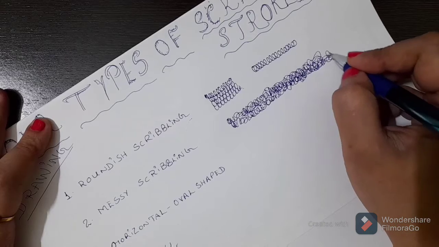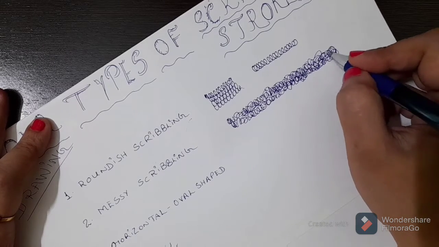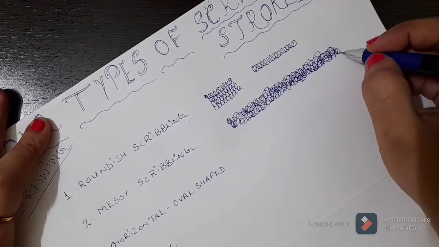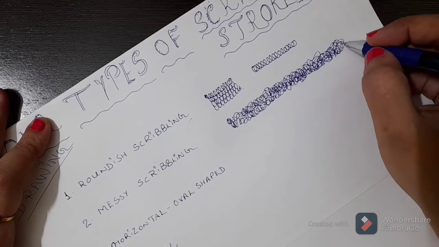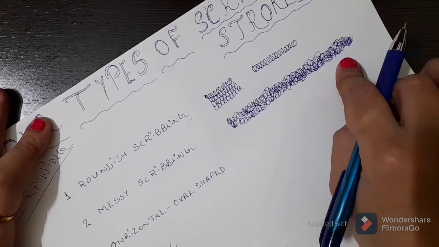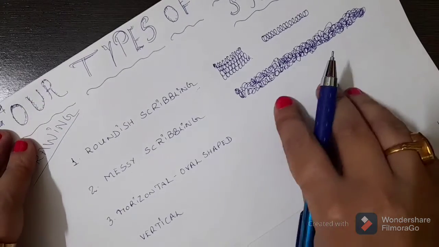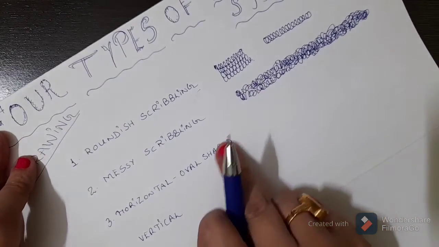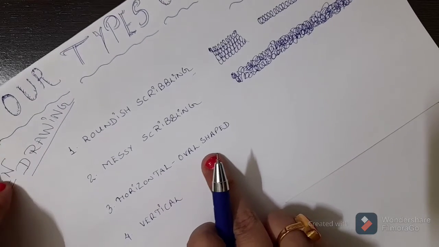So this is what we are doing. You can go in any direction and you can make it as much darker or keep it lighter as you wish, depending on the need of your drawing composition. So these two we have done. Now we come to the third one.